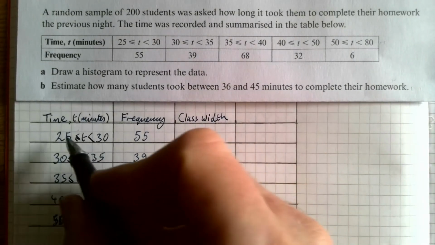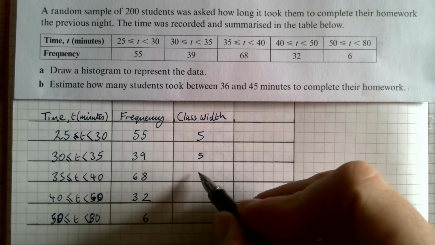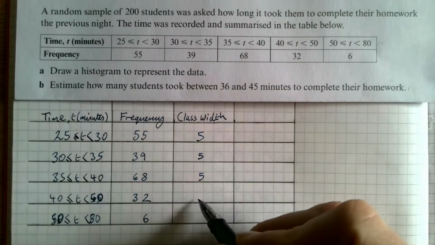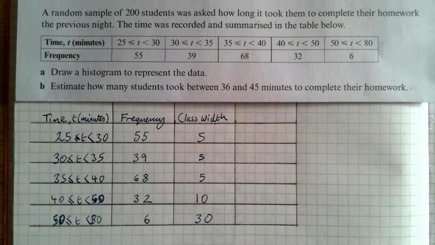So here, the class width there is just 5. 35 take 30 is 5. That's 5. 50 take 40 is 10. And 80 take 50 is 30. So those are my class widths.